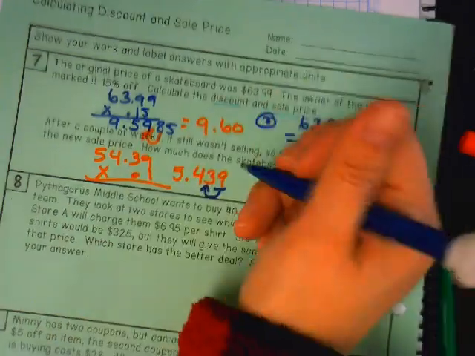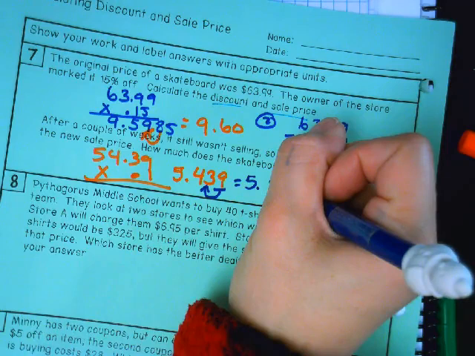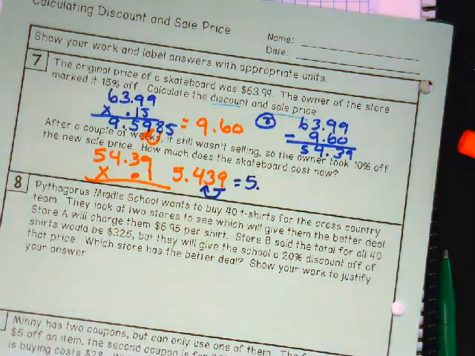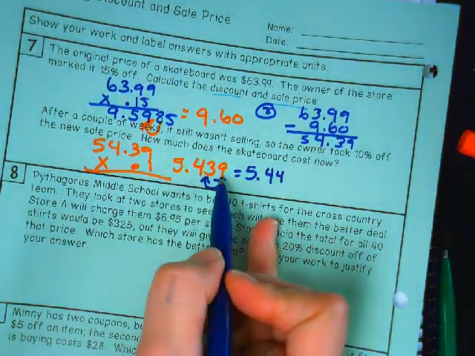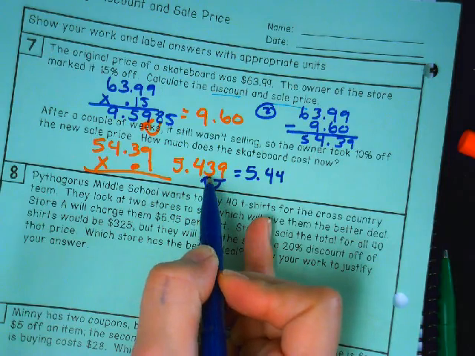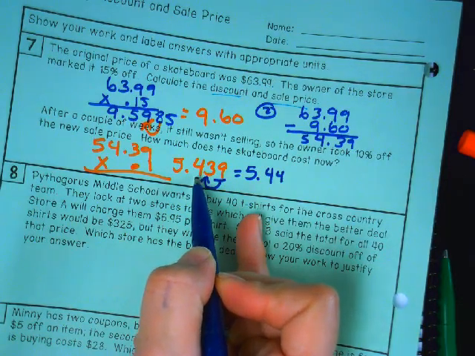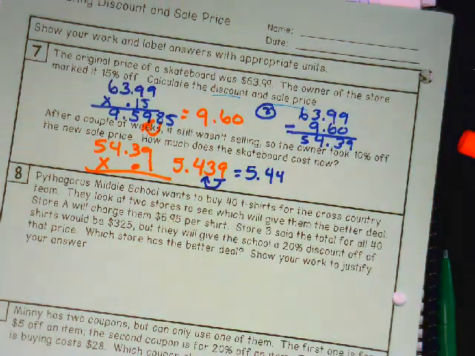So what is this equal to? 5.44. Yep. So the 9 tells the 3 to go up. So what does a 3 turn into? A 4. Do we get rid of this 4? Nope, it's still there. So we get rid of the 9. You get rid of the numbers in the back, not the front.